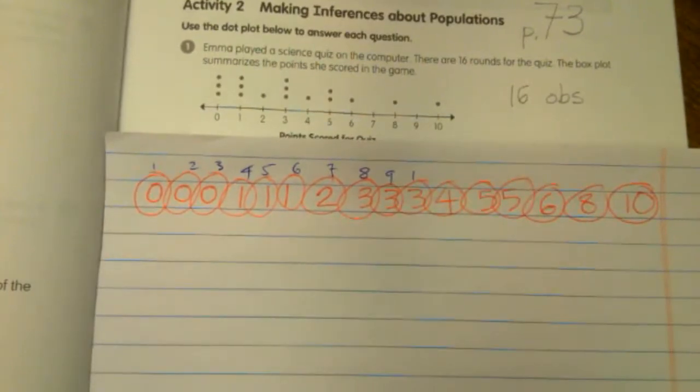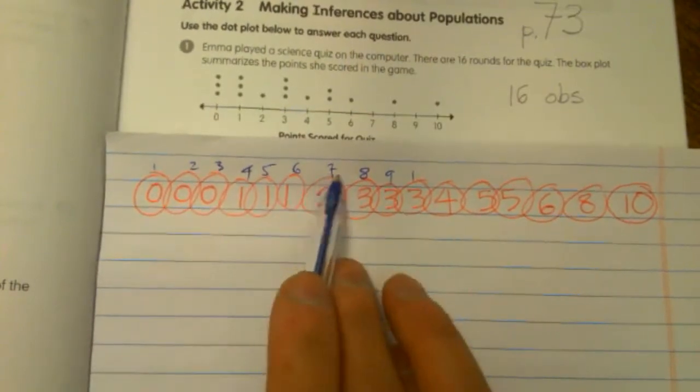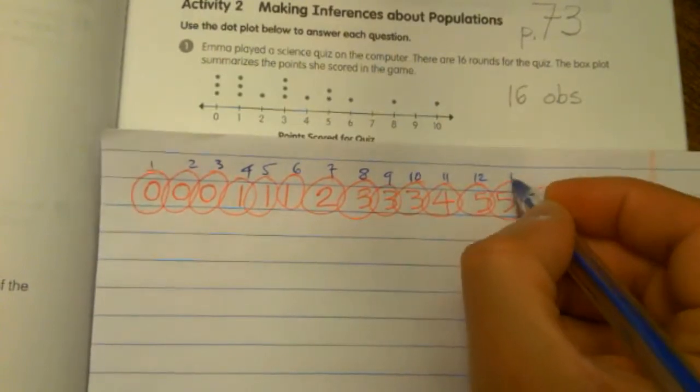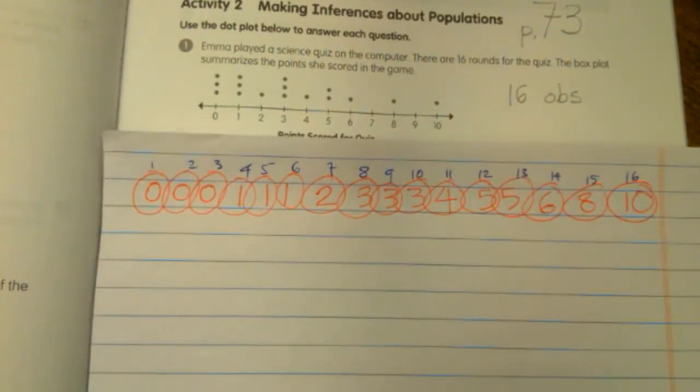Oh, should I count in Arabic? Should I count in Arabic? 1, 2, 3, 4, 5, 6, 7, 8, 9, 10, 11, 12, 13, 14, 15, 16. I got 16. I just counted in Arabic. Okay, it's all the same thing. All the numbers are the same.